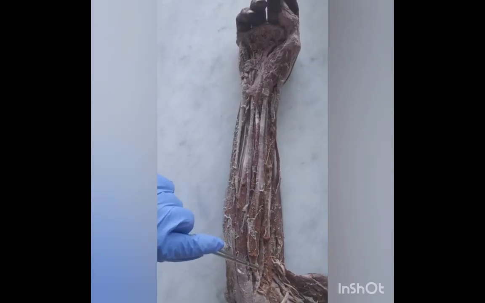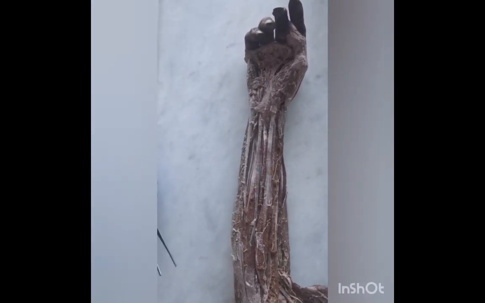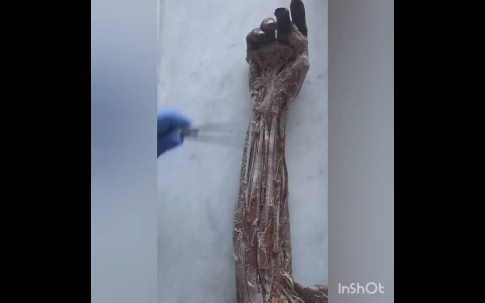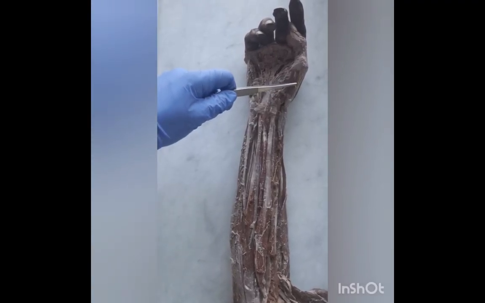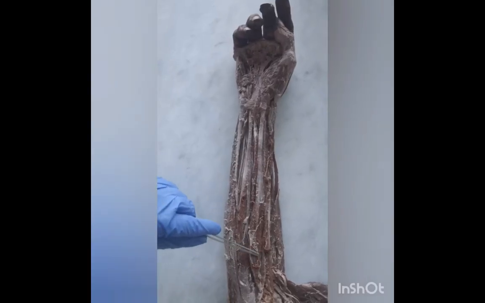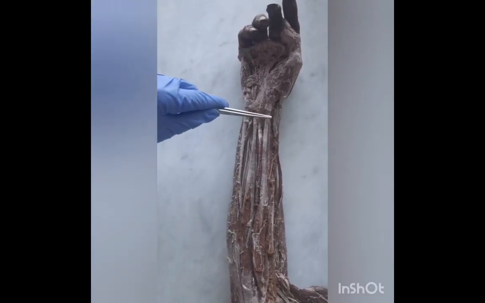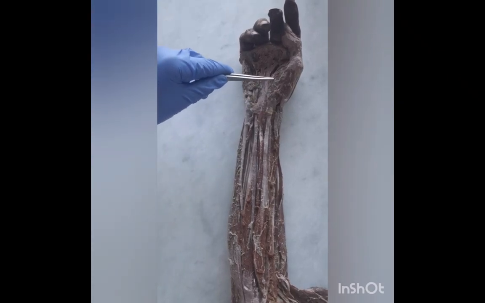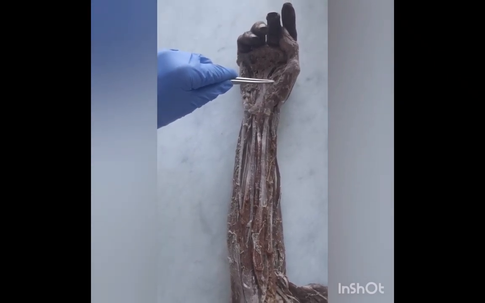Next to it, there is a longer muscle, which is on the radial side of the forearm, so you can orientate yourself by the thumb. So this is the flexor carpi radialis, which inserts onto the base of the second metacarpal bone.